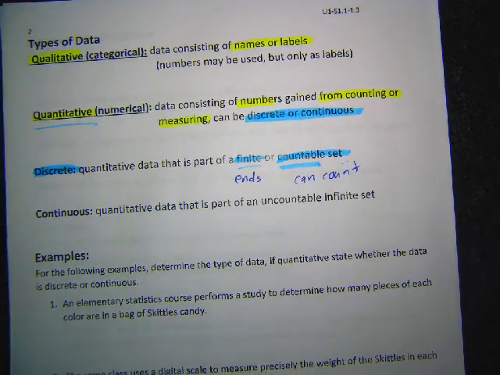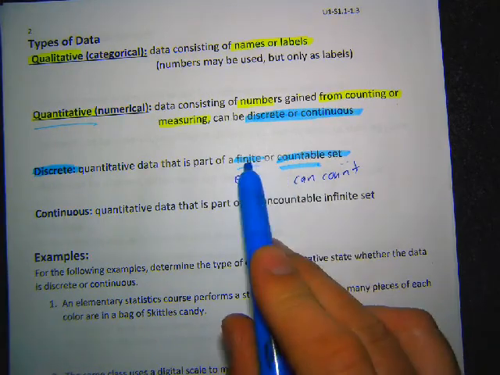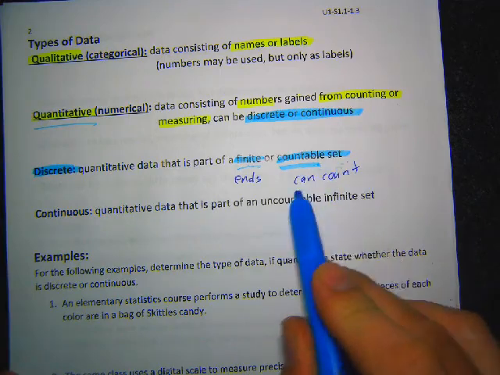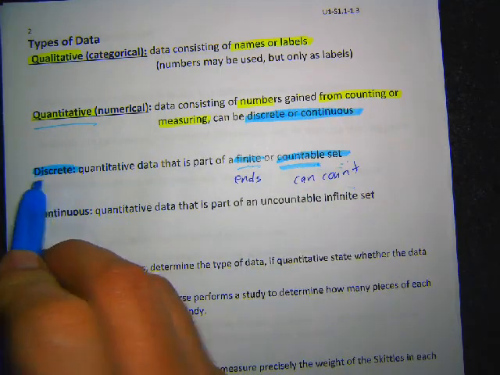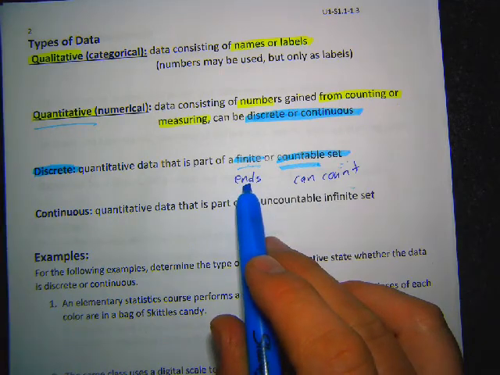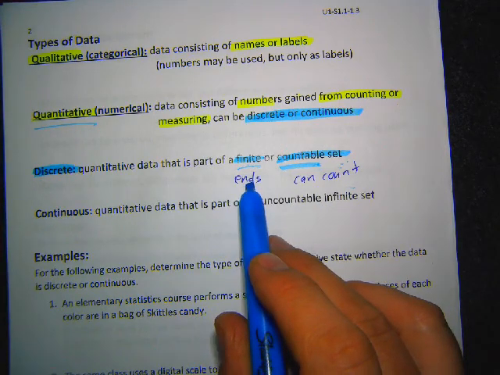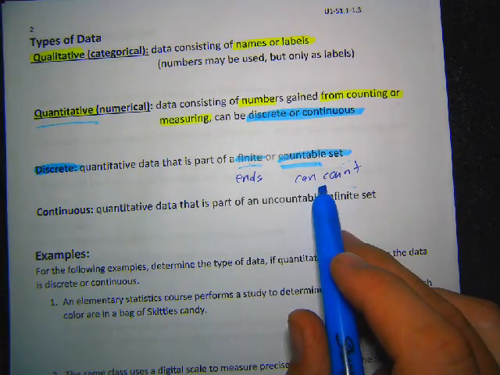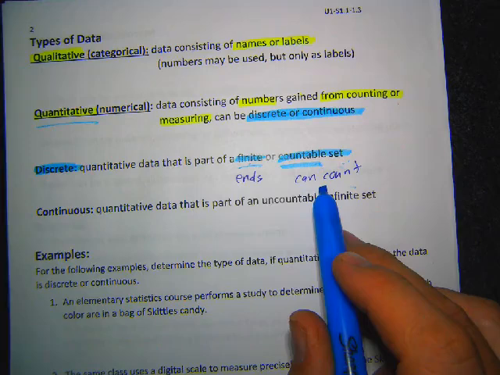Sometimes you might have to count forever. That's why it's not finite. It's infinite. It can keep going. But you should be able to count the things. So discrete is going to have one of those 2 properties. It's either going to end. There's going to be a limited number of options for the data, or countable, where it's going to have infinite options, but you're going to be able to sit there and count through the options.